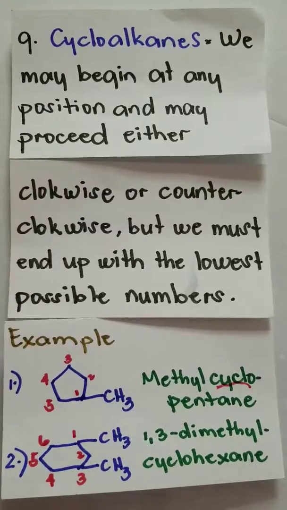We will assign our first carbon atom at the right end if our groups or branches are nearest to that end, the right end. Or we can also assign our first carbon atom at the left end if our branches or groups are attached near to that end, right?